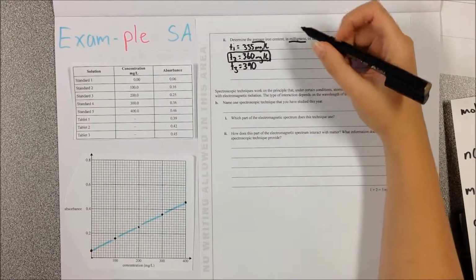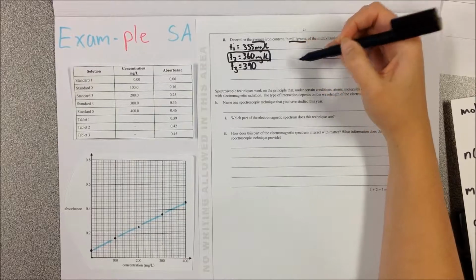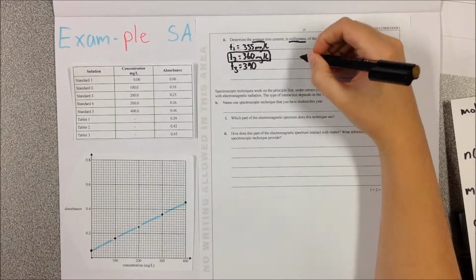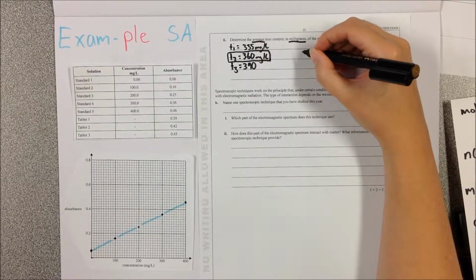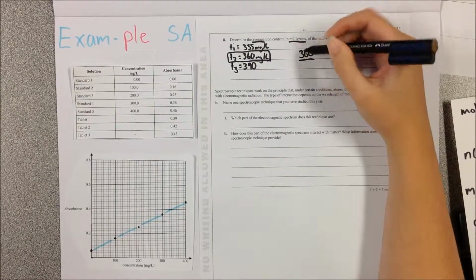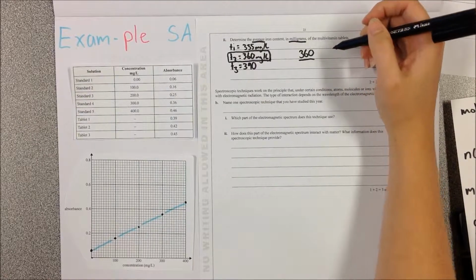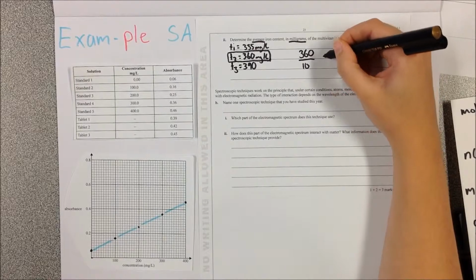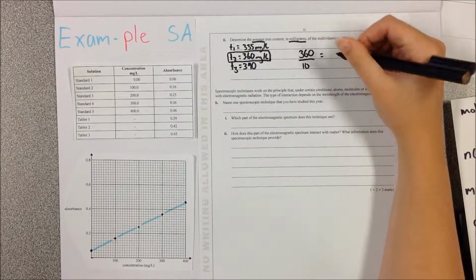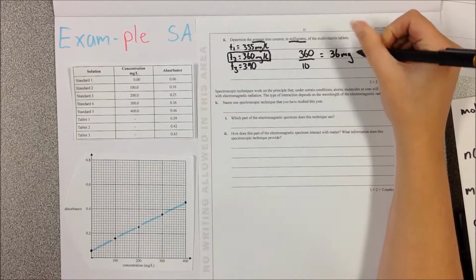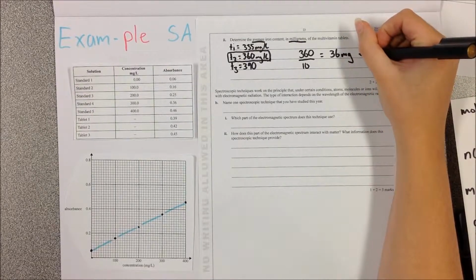So there wouldn't have been 360 milligrams in the tablet because there was only 100 mils of solution. So what we need to do is divide our answer, 360, divided by our dilution factor, which was 10. So overall there would have been an average of 36 milligrams in the tablets.